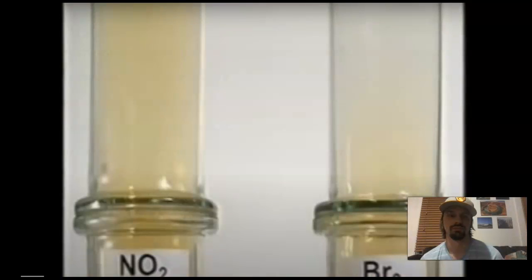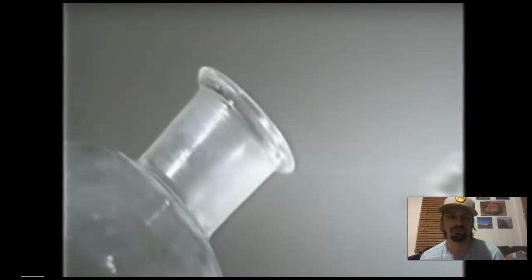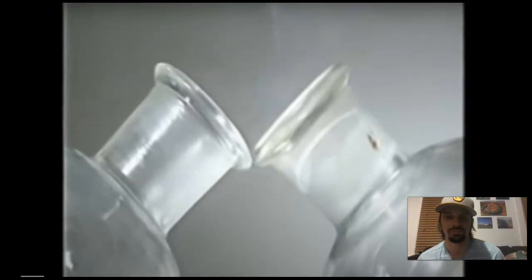The lighter nitrogen dioxide diffuses more quickly. We can also compare the diffusion rates of other gases. Ammonia and hydrogen chloride gas are colourless, but when they meet, a white cloud of ammonium chloride forms.